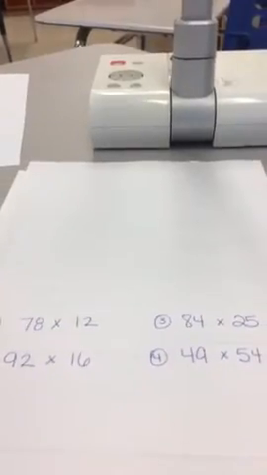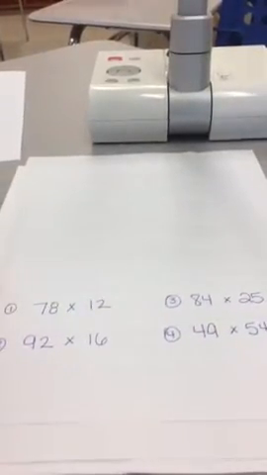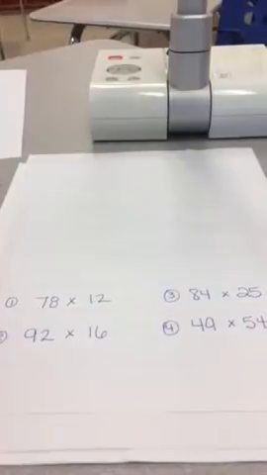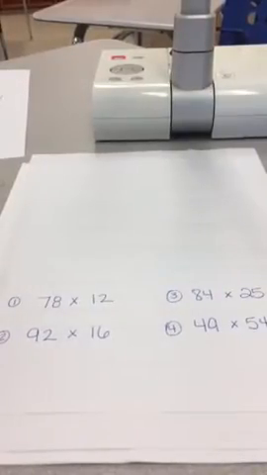Okay, now I want to challenge you to do some of these by yourself. I want to ask you to pause the video right when I get this set so you can see all 4 problems. And I want you to take time, do each of these using the area model. When you get finished, just raise your hand and I'll come check them, okay? Thank you.